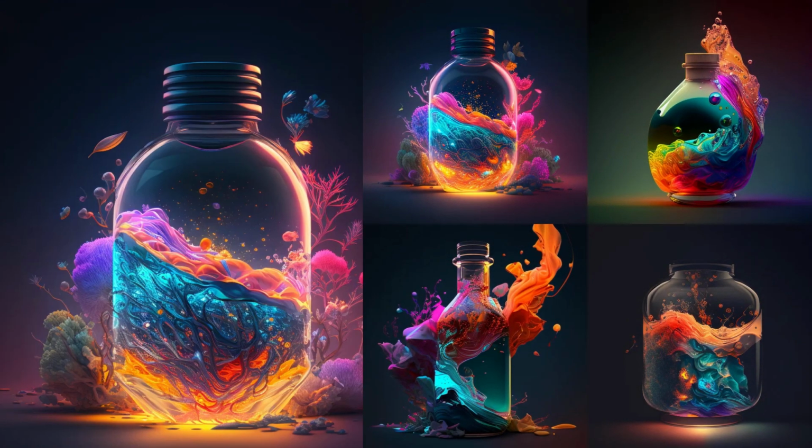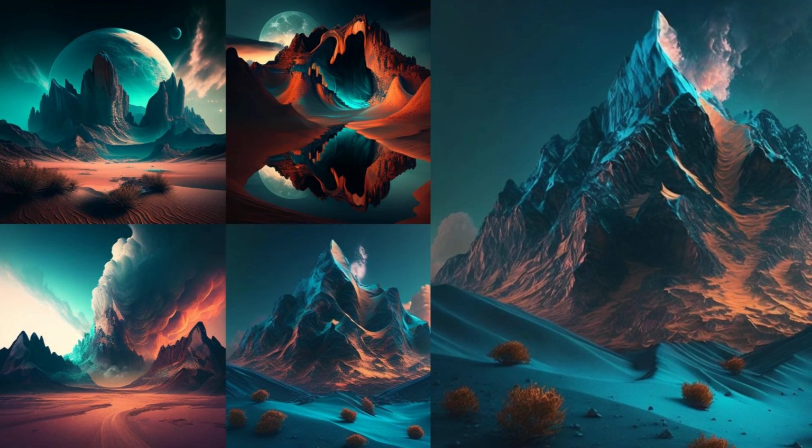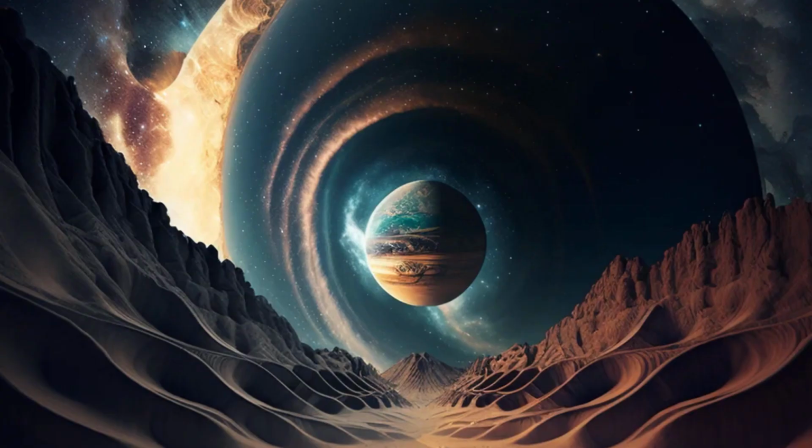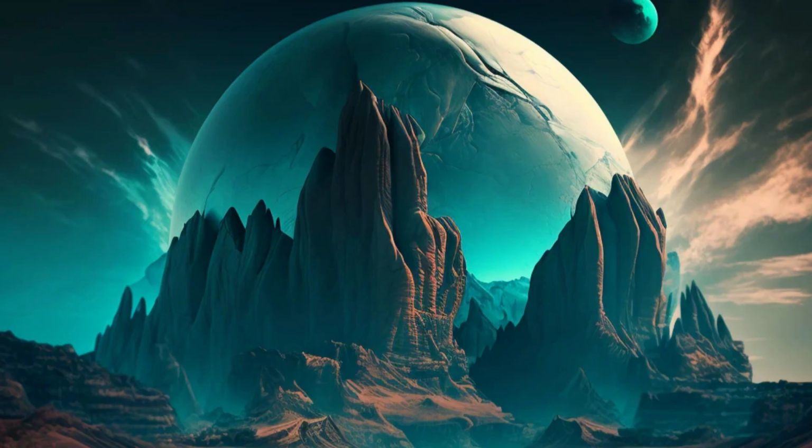Today I am going to talk about an amazing tool that has changed the way I use Midjourney. It's called Midjourney Prompt Helper. As you can see, Midjourney Prompt Helper generates amazing and unique prompts that help me generate these amazing images.